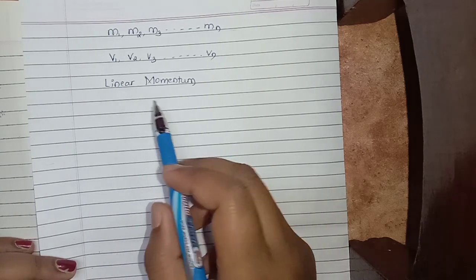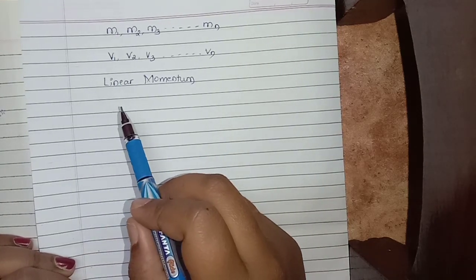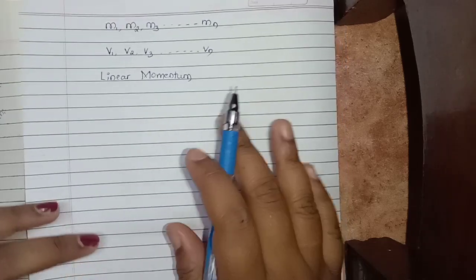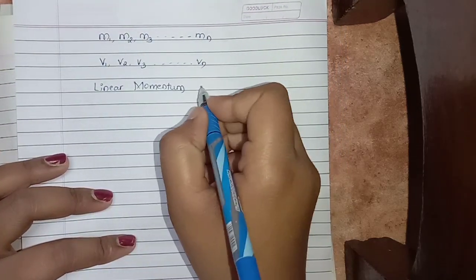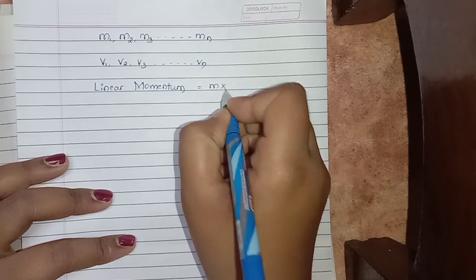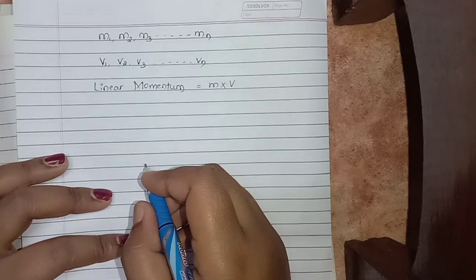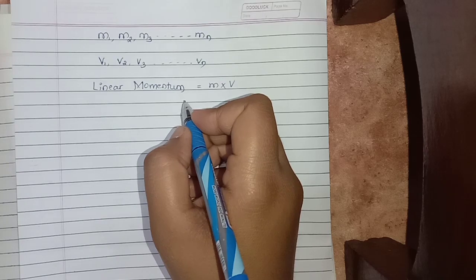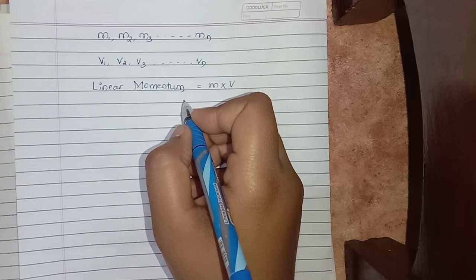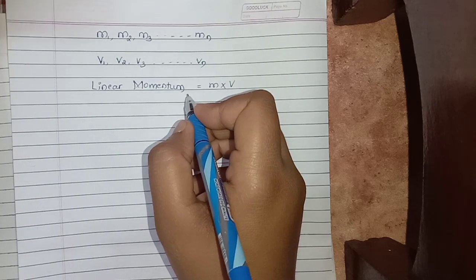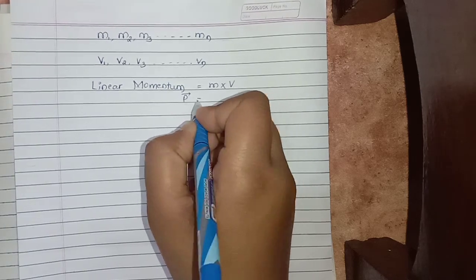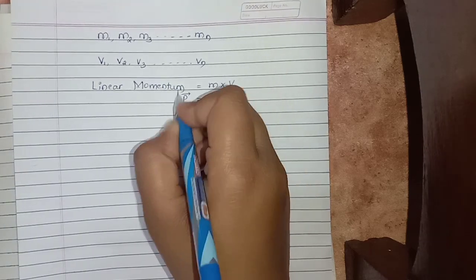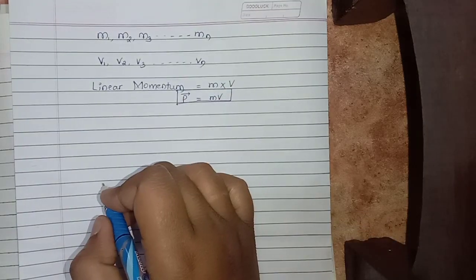If you are considering any object and its linear momentum, it is the product of mass and velocity of the object. So this linear momentum is denoted as p is equal to mv.